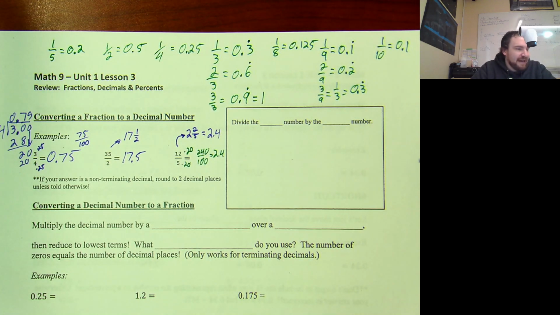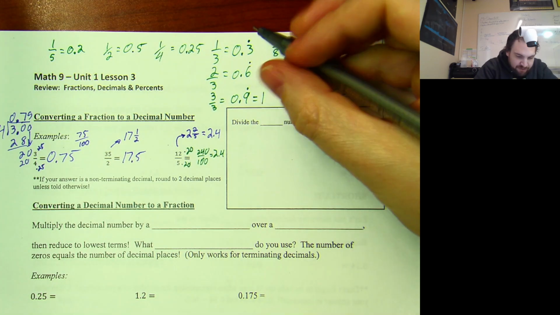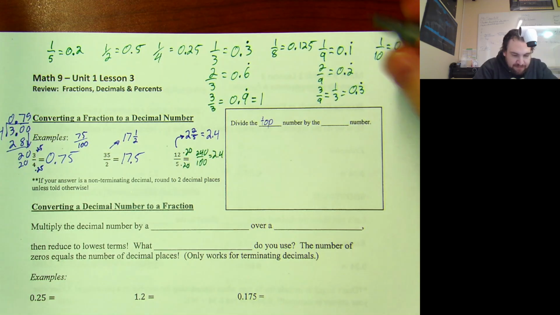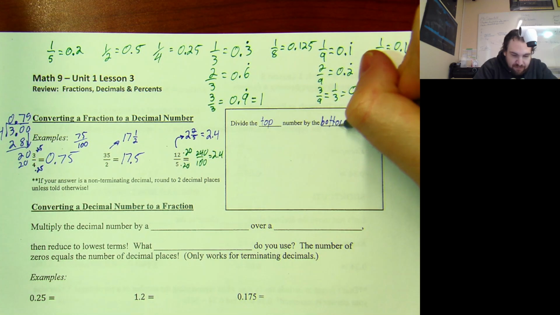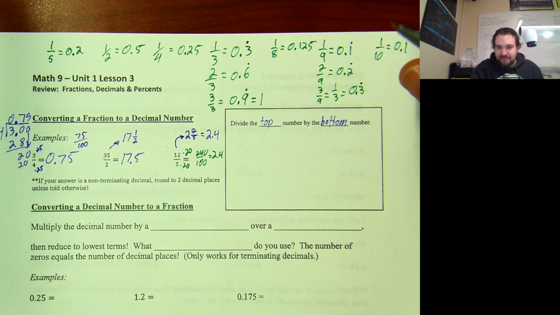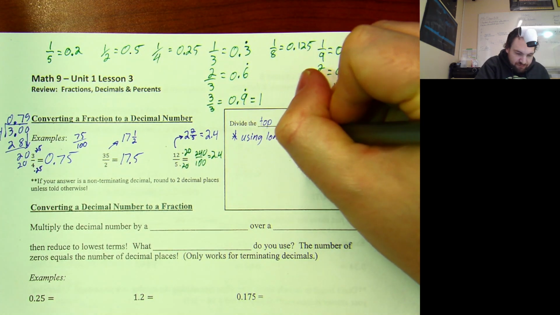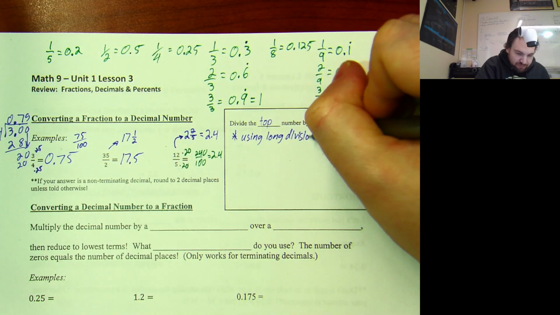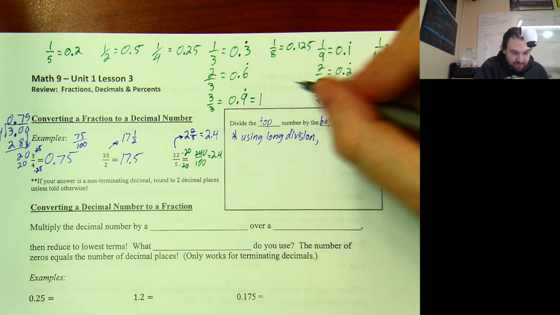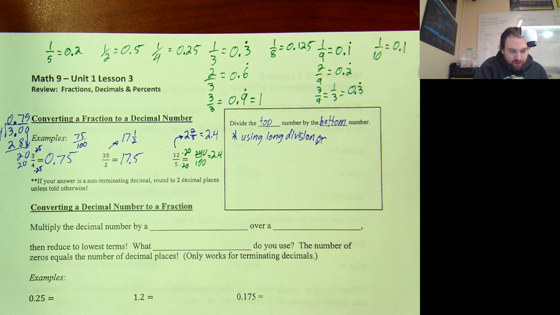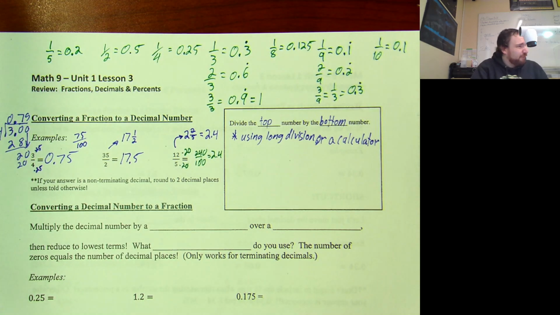If you're really stuck and you just want to make the Hail Mary, no time left on the clock, throw up into the end zone and see what happens, you can long divide these suckers. You can always long divide these things. You take the top number, you divide it by the bottom number, either by using long division, I don't know why I put a comma there, should have been the word or, a calculator if I let you have one. But I'm not going to let you have one for a while.